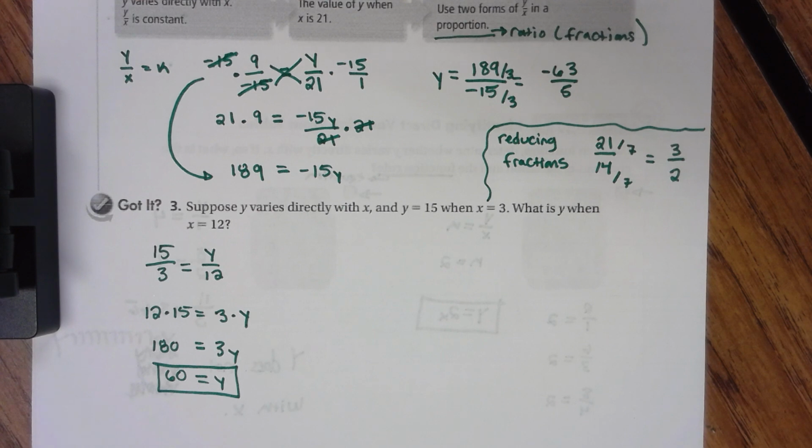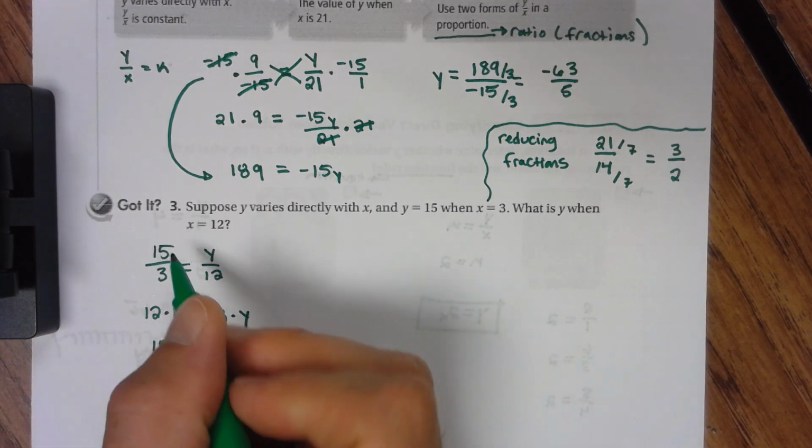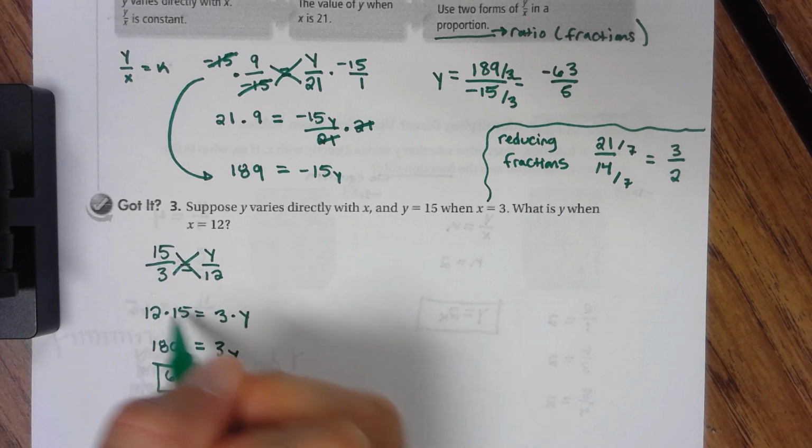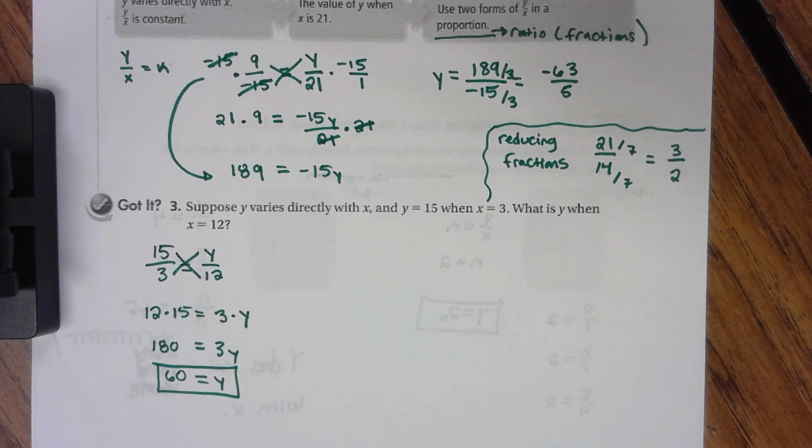All right. So after setting up your proportion, you get that 15 over 3 equals y over 12. You could go ahead and do that division. 15 is divisible by 3. You could say 5 equals y divided by 12. It's fine. You're going to get to the same answer regardless. I just cross multiplied, so 15 times 12, y times 3. That's 180 equals 3y, divided by 3. Y is 60.